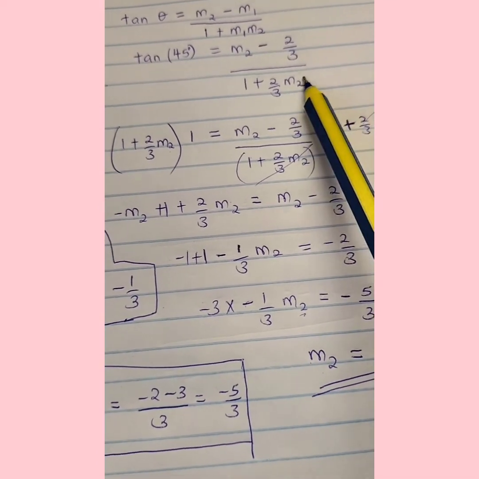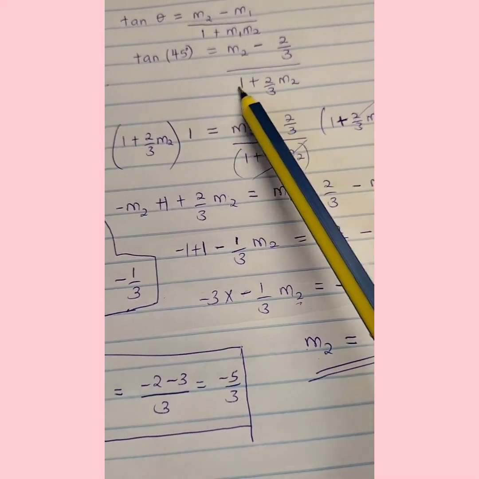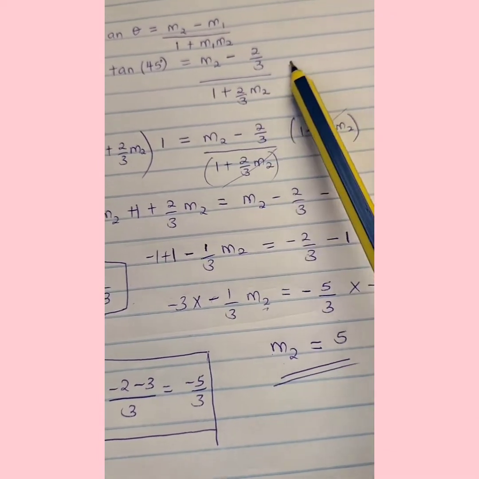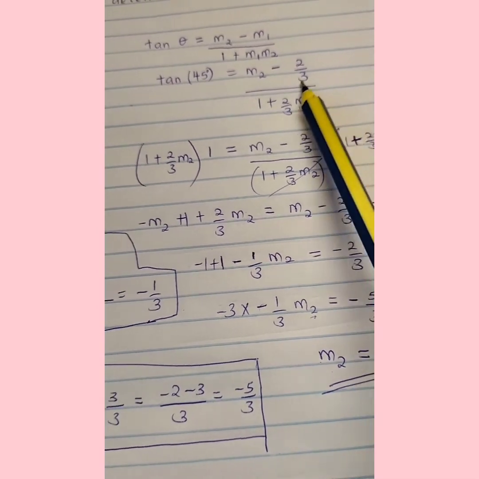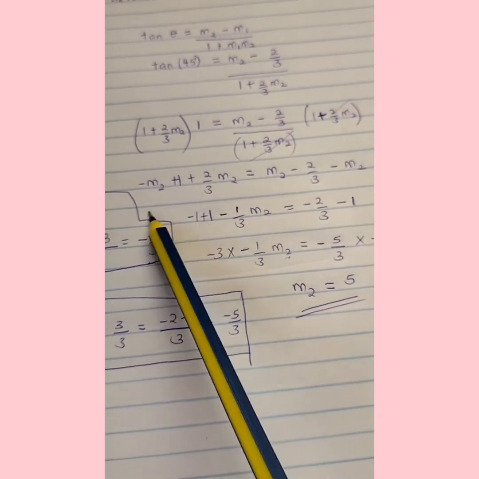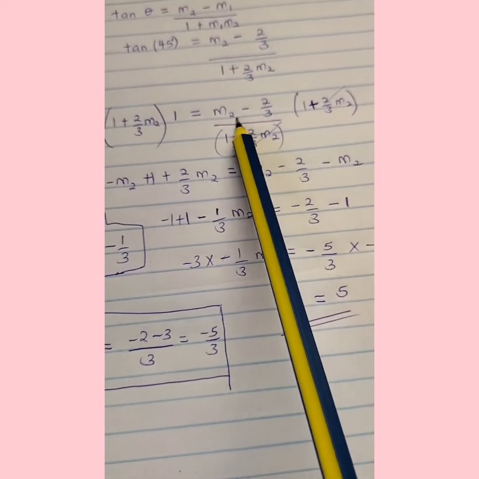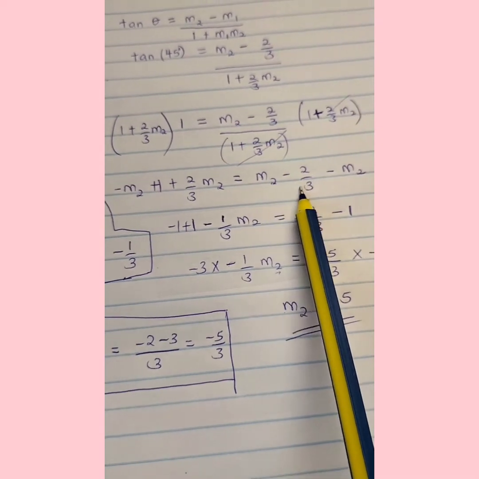How do we remove it from the denominator? By multiplying both sides by the value of the denominator on the right side. So on the right side, we multiply by 1 plus 2 over 3 m2. On the left side, we multiply by 1 plus 2 over 3 m2. This one will cancel out, and this one times 1 will be 1 plus 2 over 3 m2 is equal to m2 minus 2 over 3.